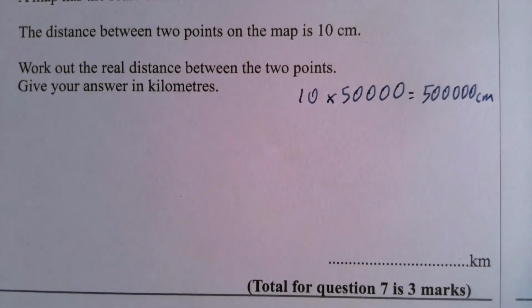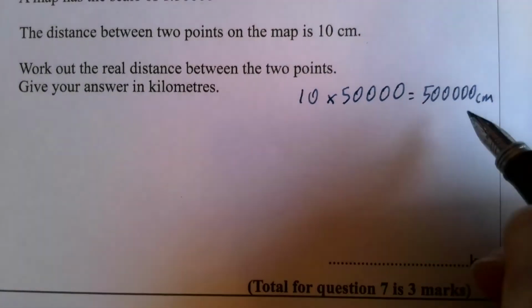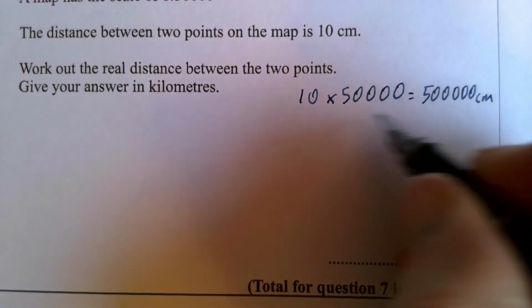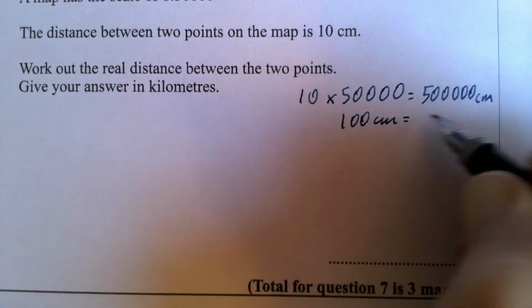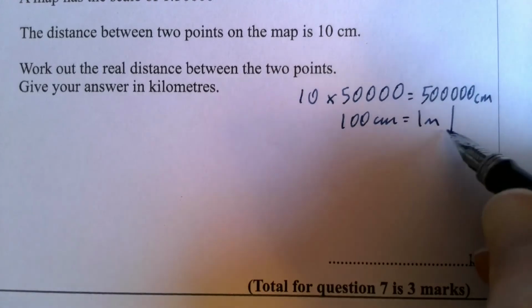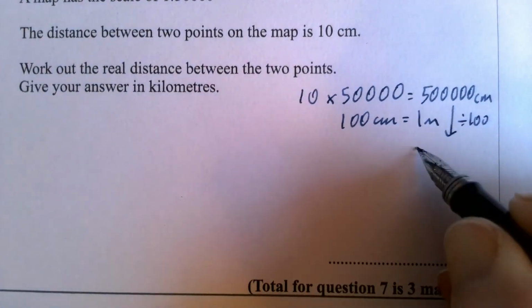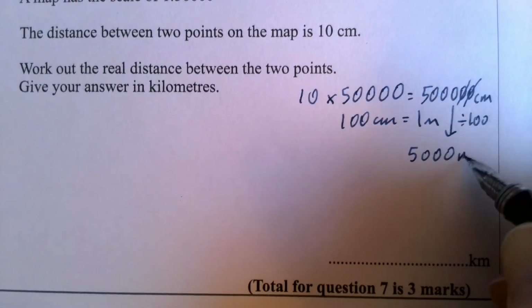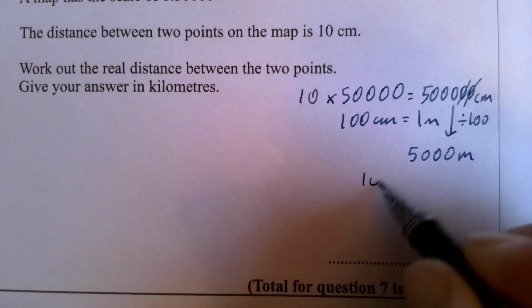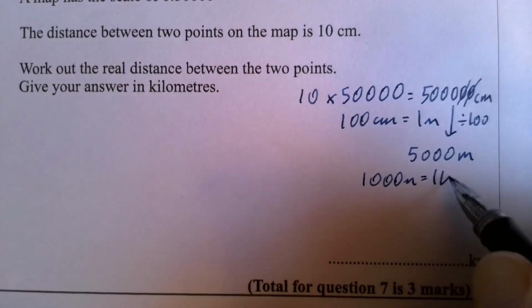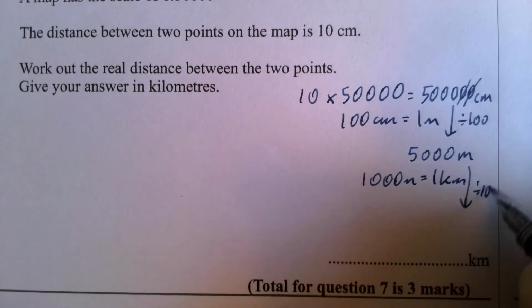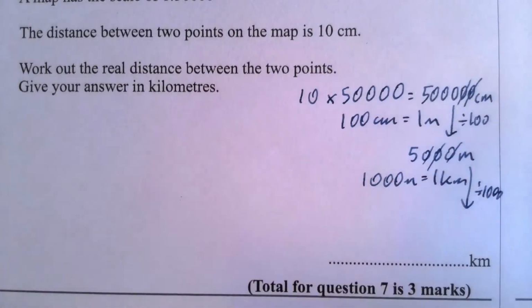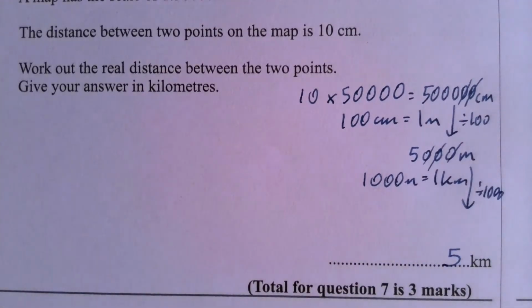So there are 3 marks for this question. You'd get 1 mark for working that out, and then the other 2 marks are for getting it to kilometres. If you get it to metres, that will get you another mark. So 100 centimetres equals 1 metre. So for that reason, we're going to divide by 100, which is going to knock 2 of the zeros off, in effect, isn't it? 5,000 metres. And then because there's 1,000 metres in every kilometre, we're going to divide that number by 1,000, which means knocking off those 3 zeros, and we're left with exactly 5 kilometres.